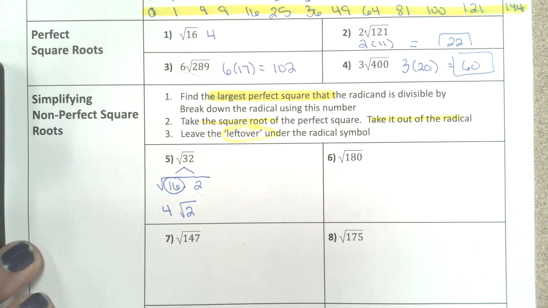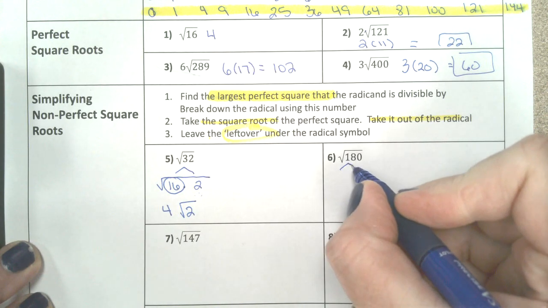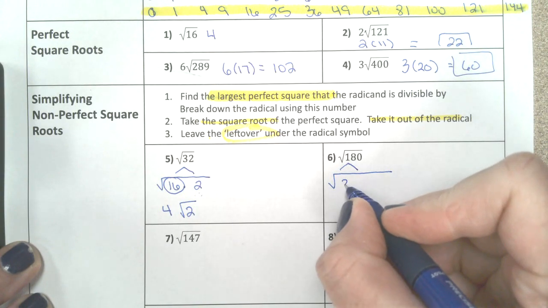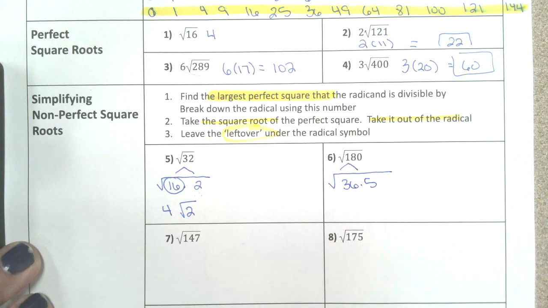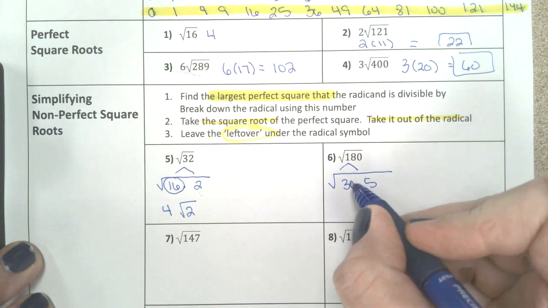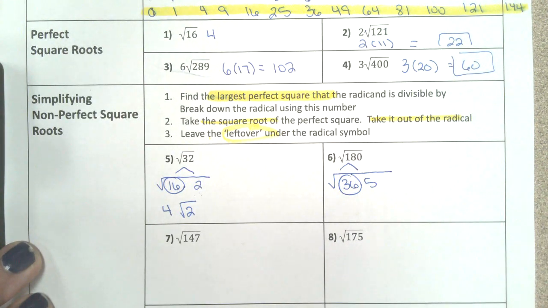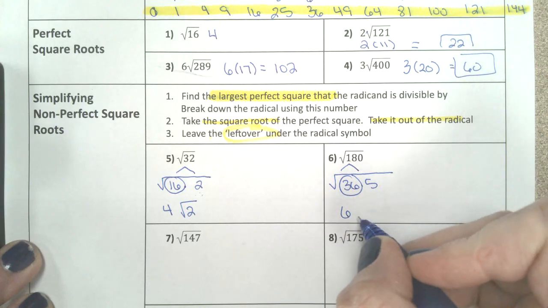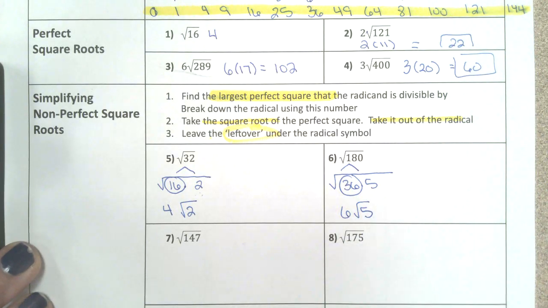Divided by 36 is 5. So I'm looking for the biggest one. 36 times 5. 36 is a perfect square. The square root of 36 is 6. It comes out from under radical 5. And that is how I did the rest of the page.